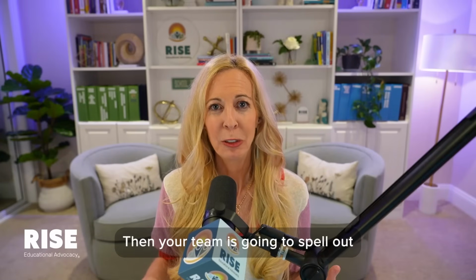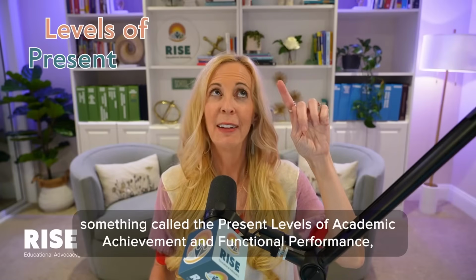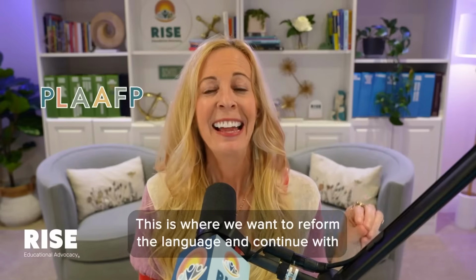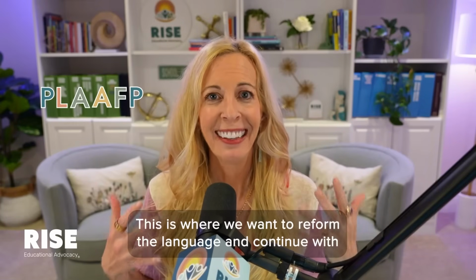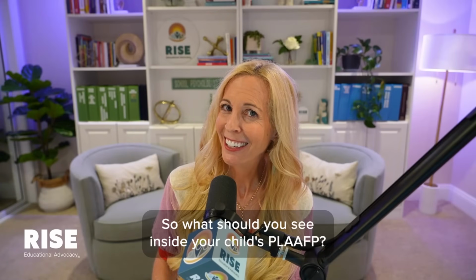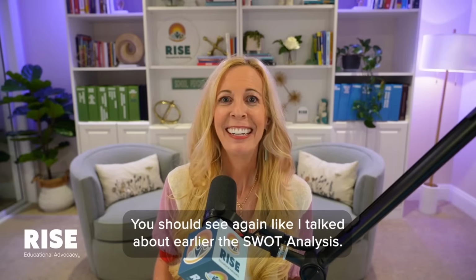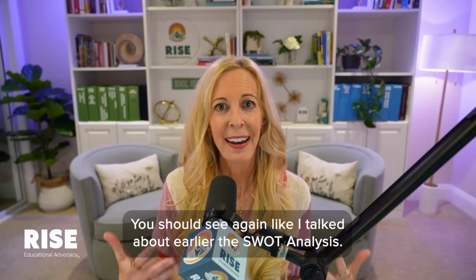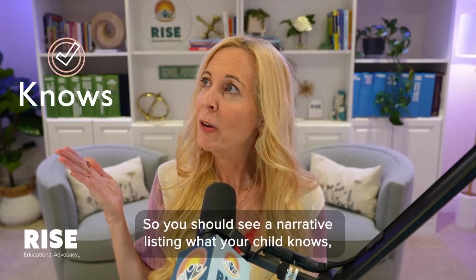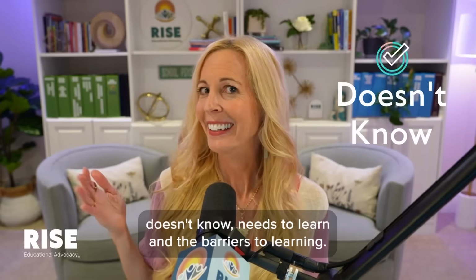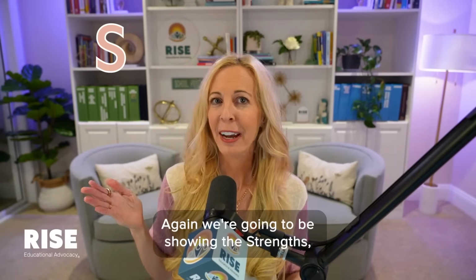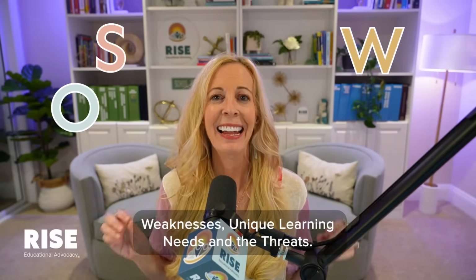Then your team is going to spell out something called the present levels of academic achievement and functional performance, also known as PLAAFP. This is where we want to reform the language and continue with those strengths. So what should you see inside your child's PLAAFP? You should see, like I talked about earlier, the SWOT analysis. So you should see a narrative listing what your child knows, doesn't know, needs to learn, and the barriers to learning. Again, we're going to be showing the strengths, weaknesses, unique learning needs, and the threats.